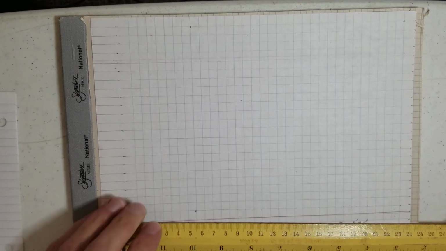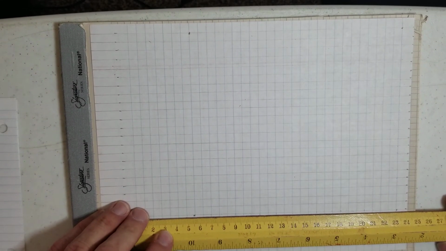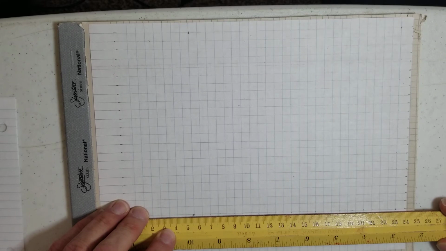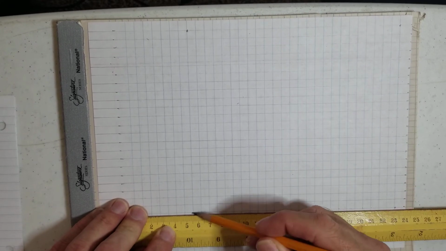Okay, so there's my 25 by 22 box. I am going to take and very carefully draw the outside edge.